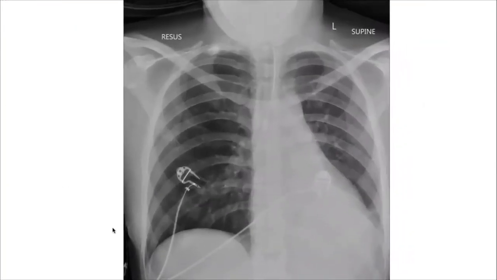Let's have a closer look at the chest X-ray. ET tubes are made in such a way that there is a strip which is radio opaque. It can be picked up on an X-ray. So what you can see here is the ET tube. It is going into the right main bronchus. So this is the trachea, this is the bronchi. It is going into the right main bronchus.